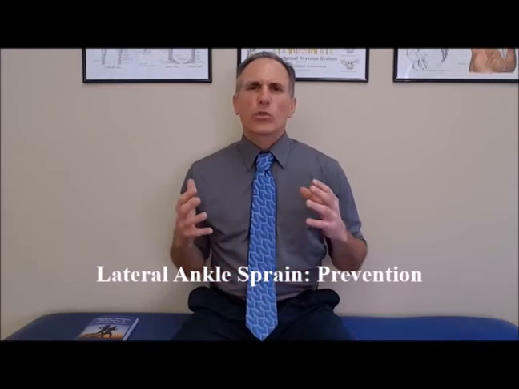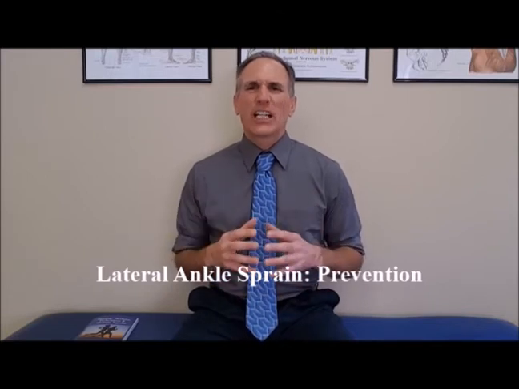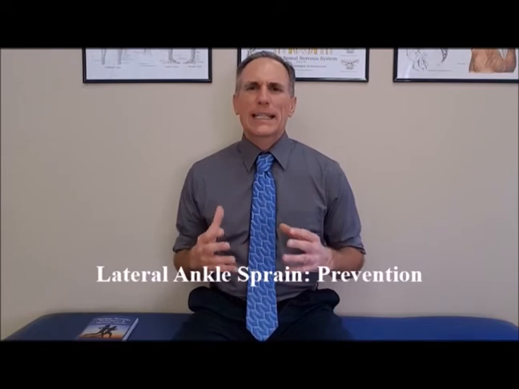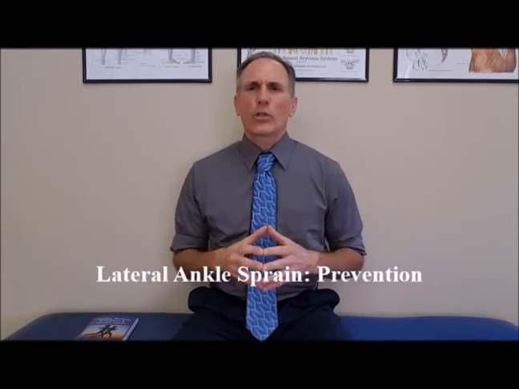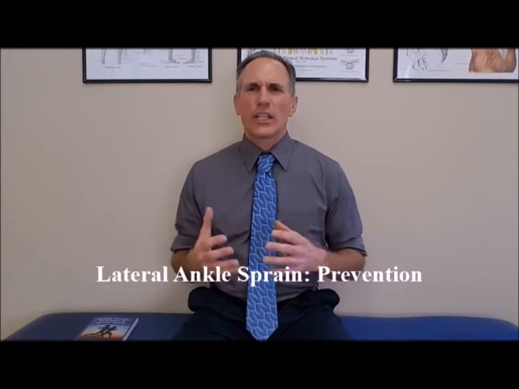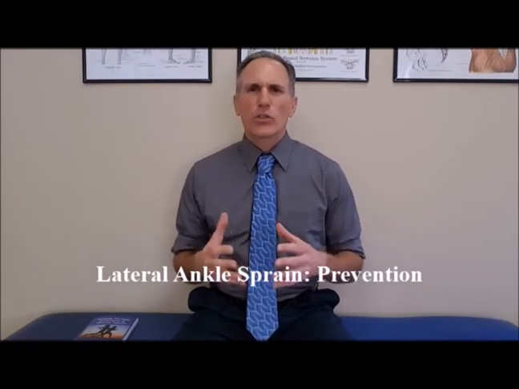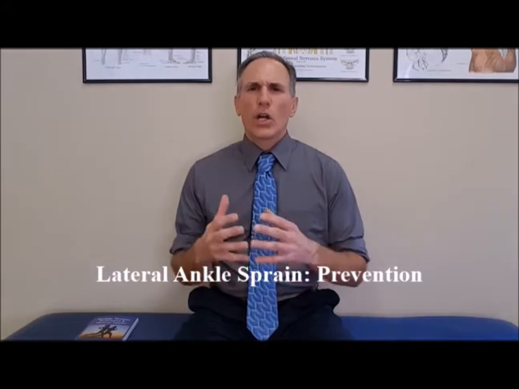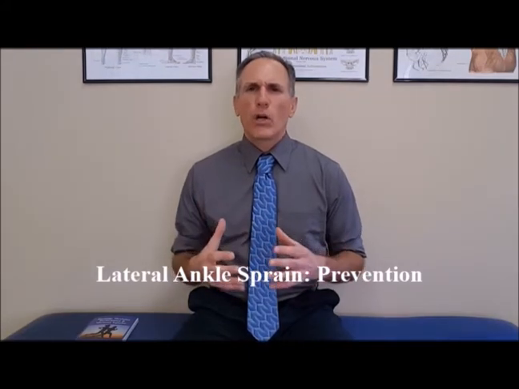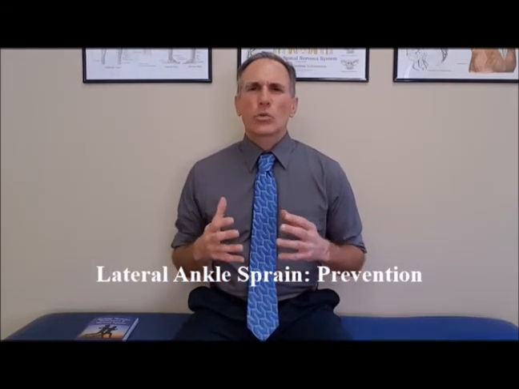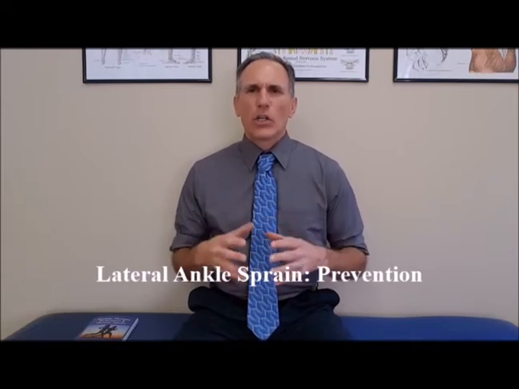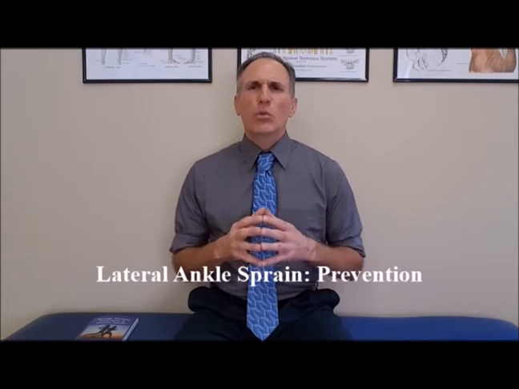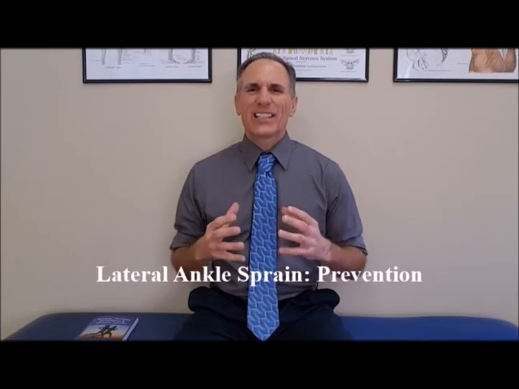A great way to strengthen the ligaments of the ankle and to strengthen the entire lower extremity and to improve proprioception is to use an unstable surface for your training. You can use something like a rocker board, a wobble board, or a Bosu ball. These are great tools to help to improve the strength and stability of your ankle. So use these tools. It will help you to prevent this injury.